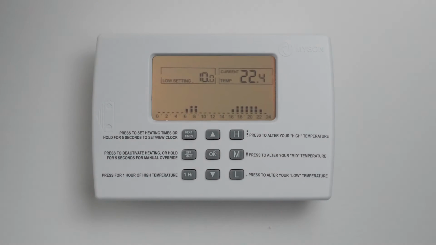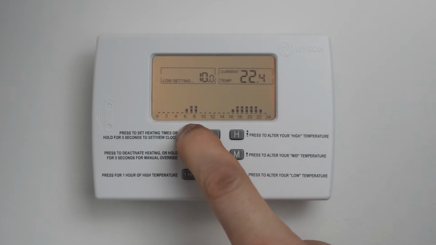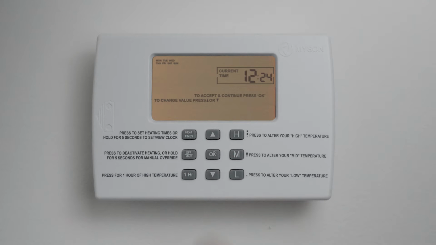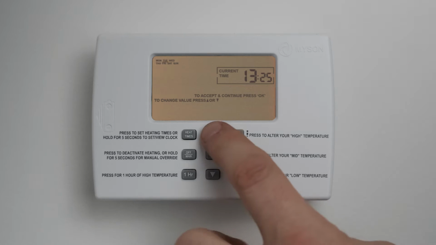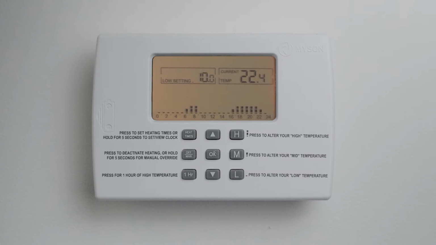Your thermostat should be set with the correct day and time, but if you need to change this, hold down the Heat Times button for 5 seconds until this screen appears. Use the up and down buttons to set the time, then press OK and set the minutes. Press OK and then set the day, using the up and down buttons again to navigate to the different days of the week. Then press OK and the day and time is now set and the screen returns to normal.